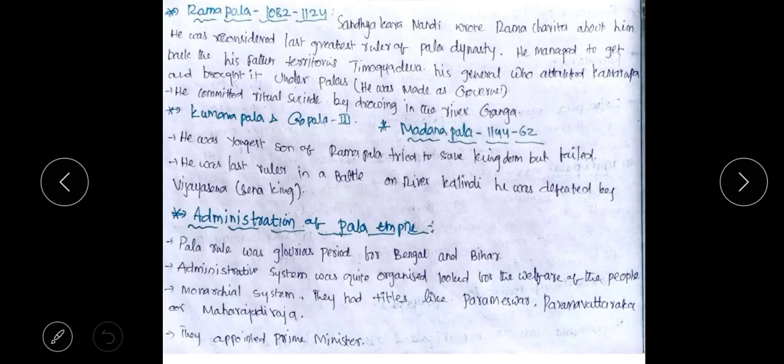The next king we see is Ramapala, one of the important kings of the Pala Empire. Ramapala's time period is 1082 to 1124.